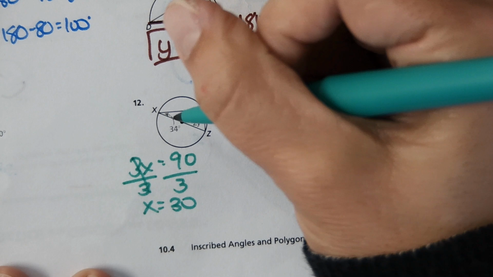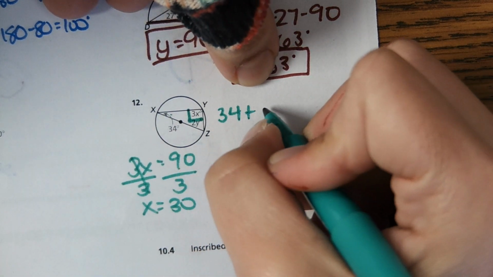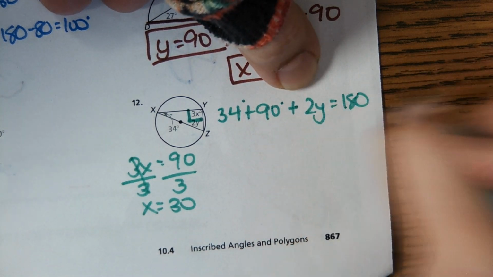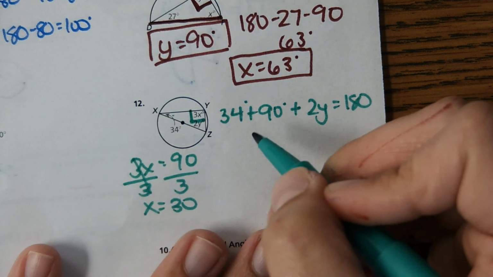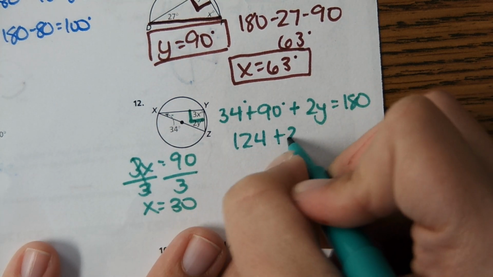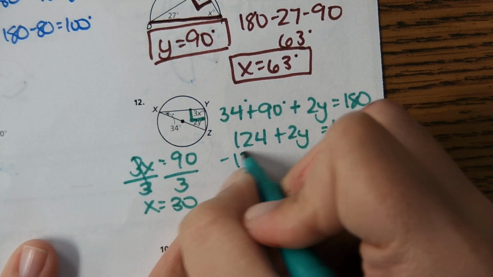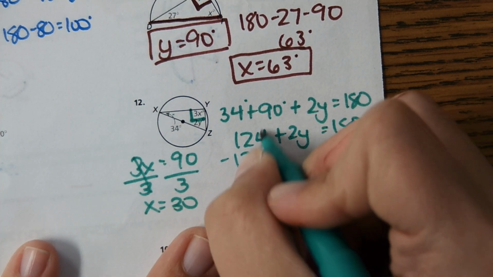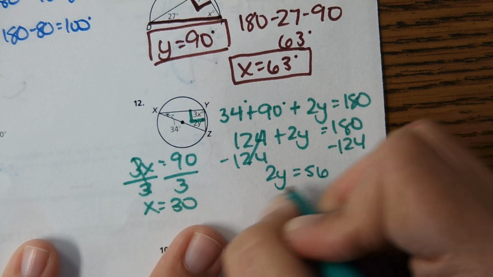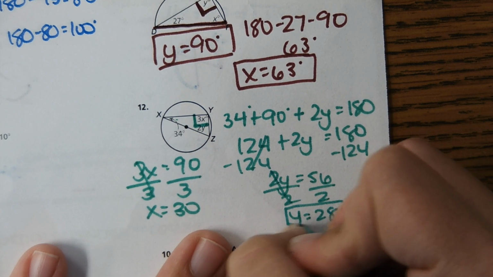And then the three angles have to add to 180, so we got 34 plus 90 degrees plus 2y equals 180. 34 plus 90 is 124. Subtract 124 from both sides. 56. Y equals 28.